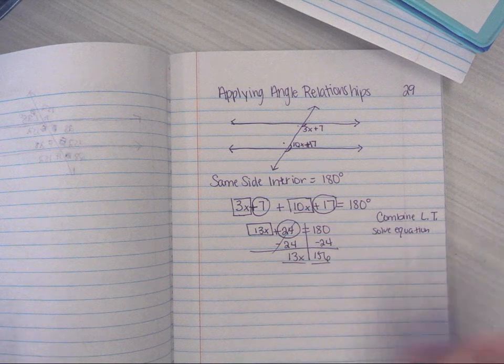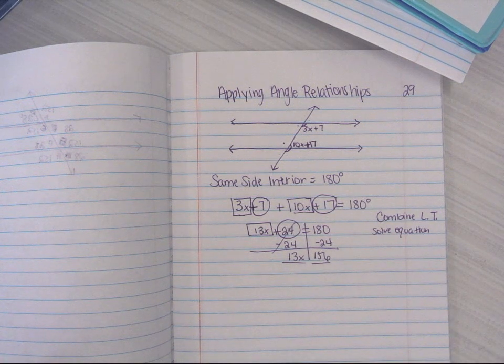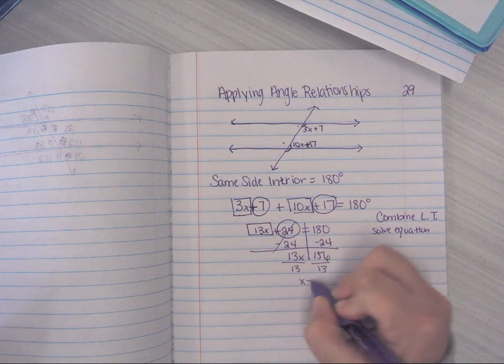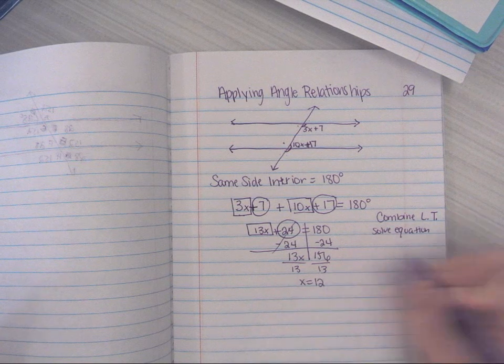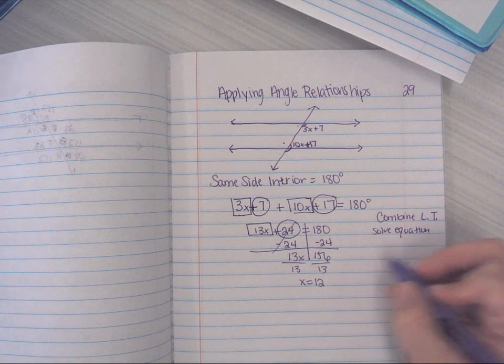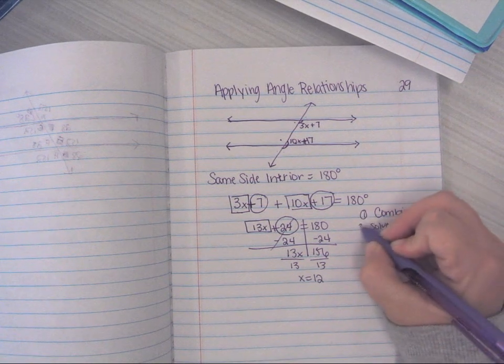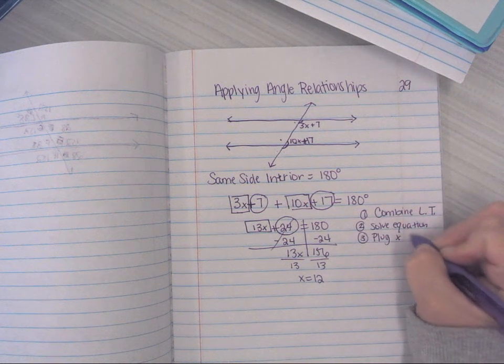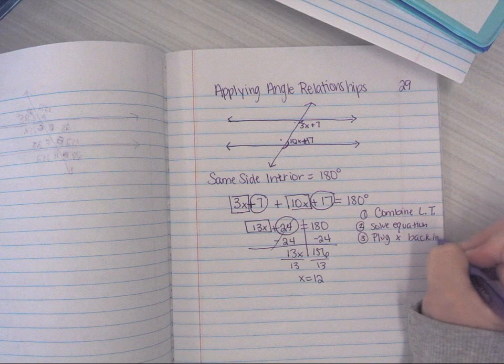Divide by 13. And x is equal to 12. Okay, so this is my first step, my second step. My third step is to plug x back in.